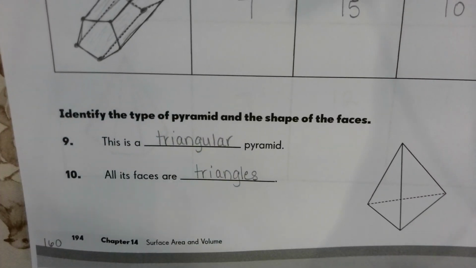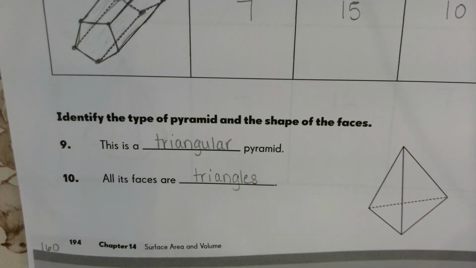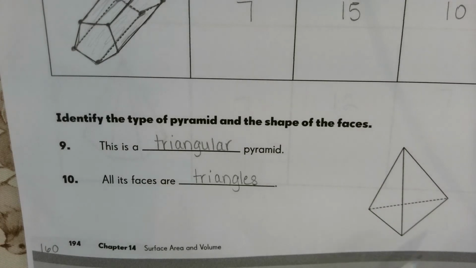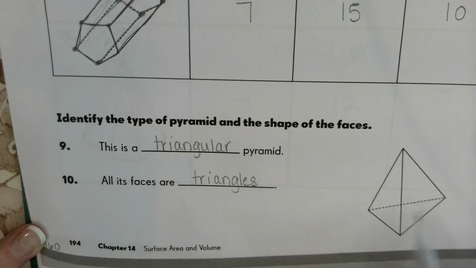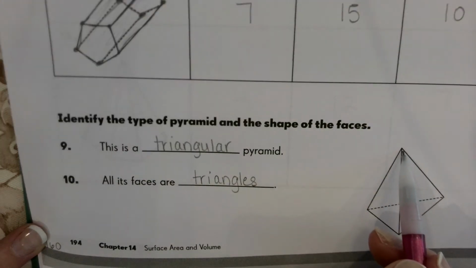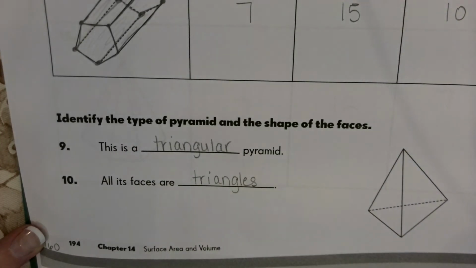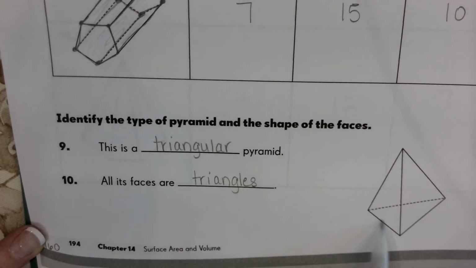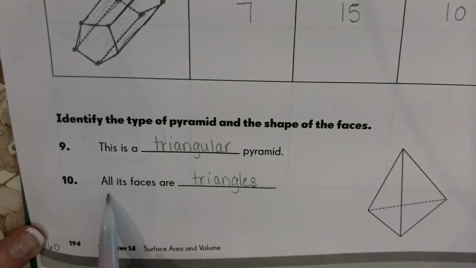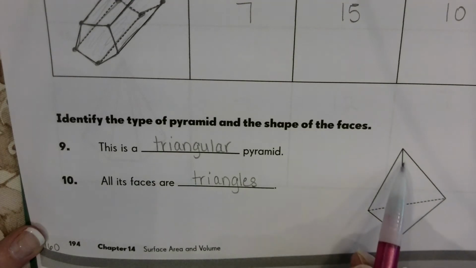Okay, so now we're moving on to pyramids. And we know this is a pyramid because the sides are triangles and they all come together to form this one vertex at the top. And we know it's a triangular pyramid because the base of it is the shape of a triangle. But like I said, all its faces are triangles. So all these faces are triangles.